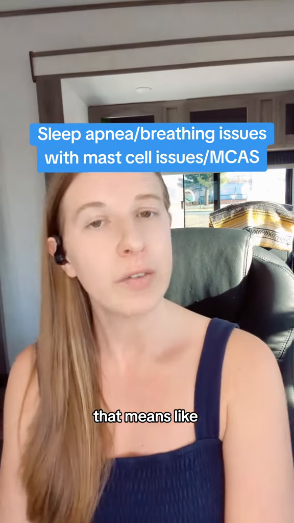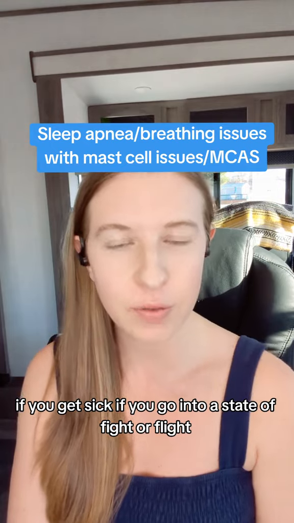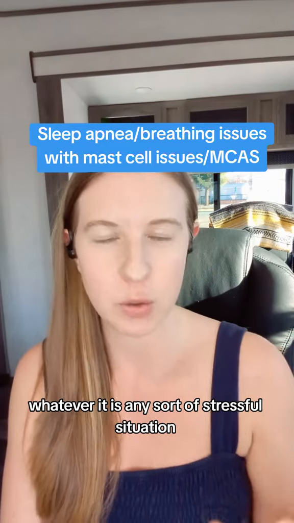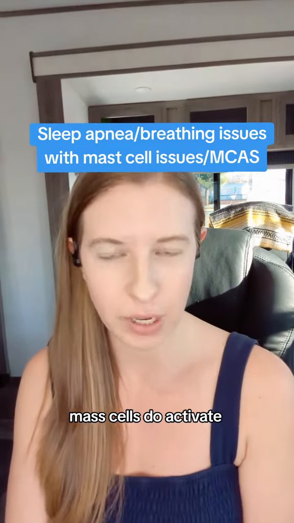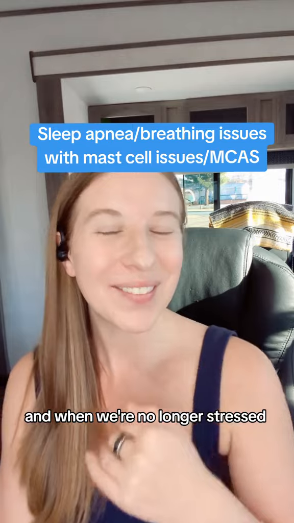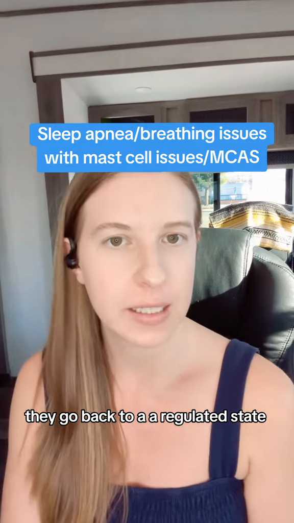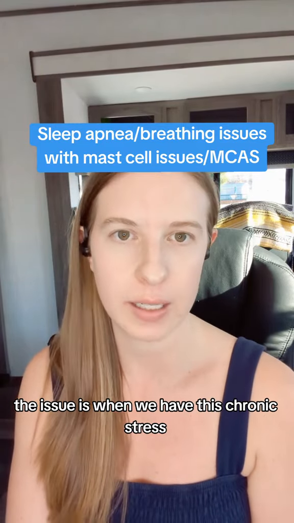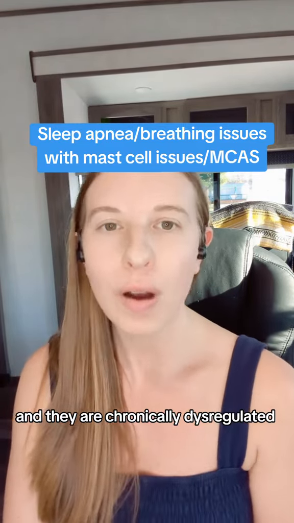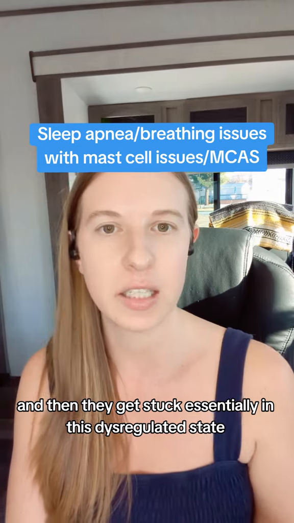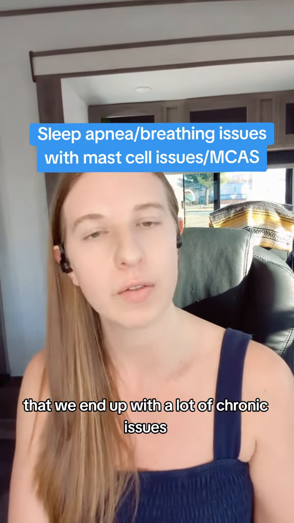That means if you get sick, if you go into a state of fight or flight, whatever it is, any sort of stressful situation, mast cells do activate. And when we're no longer stressed, they go back to a regulated state. The issue is when we have this chronic stress and they are chronically dysregulated, and then they get stuck essentially in this dysregulated state, that we end up with a lot of chronic issues.